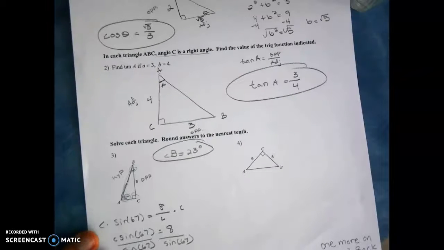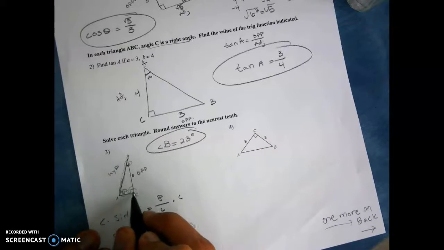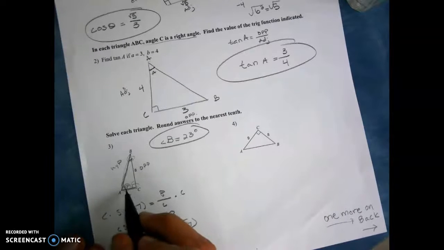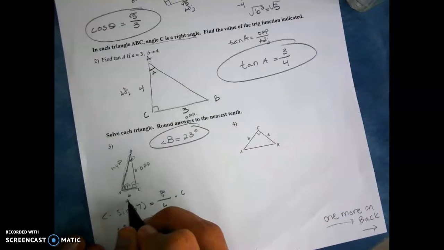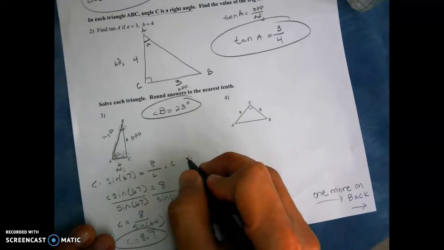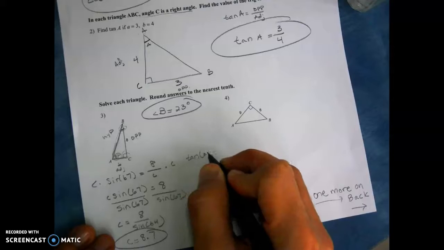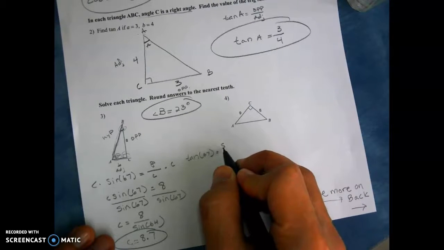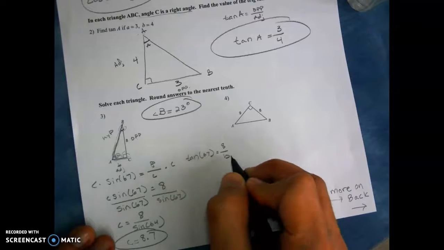Okay, then the last thing we need to find is this side right here, so little b. Okay, well, using the same angle, well, this is our adjacent. So now we're going to use opposite and adjacent. Well, that's tangent. So here we're going to have tangent of 67 is equal to opposite, which is 8, over adjacent, b.